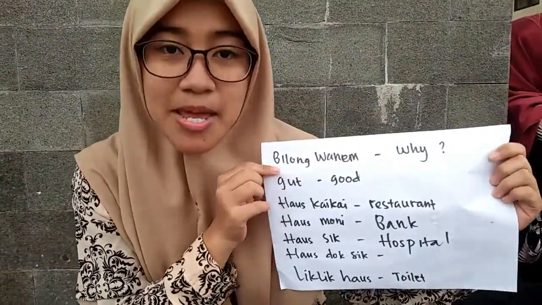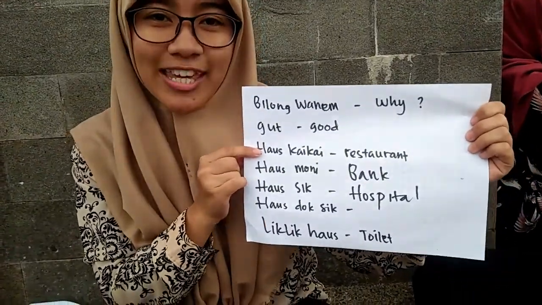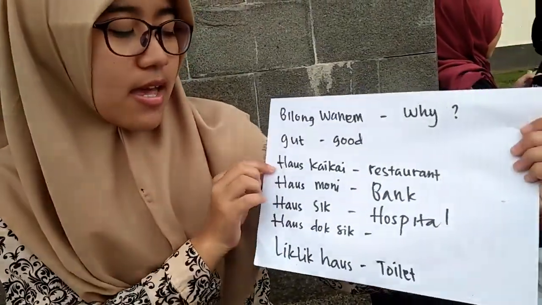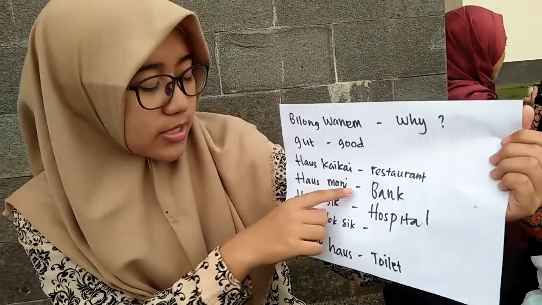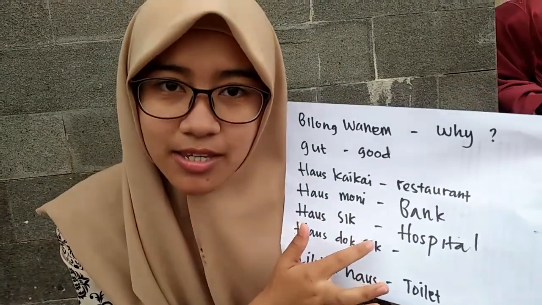And there are some vocabulary words in Tok Pisin. For example, when we want to ask what reason, why, it is usually belong one name, which means why. And then good, G-U-D, good. For the place, house kai is a restaurant, from house and kai. House money is a bank, literally from the words house and money. House sik is a hospital, from the word house and sick person.